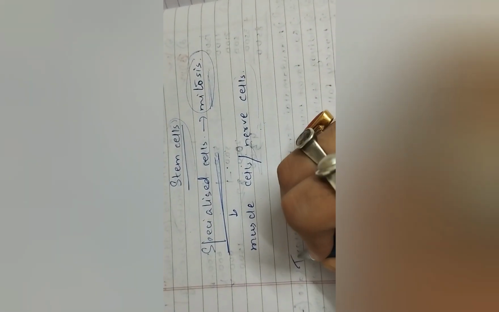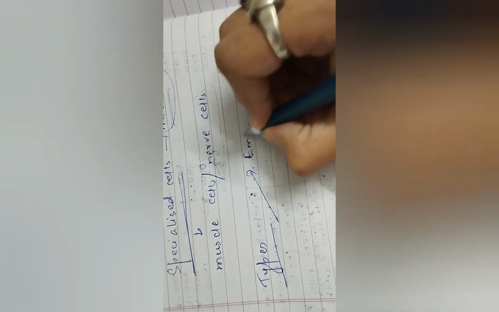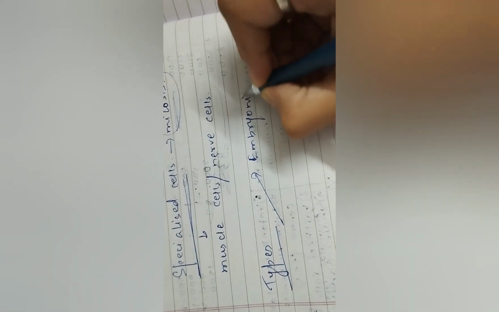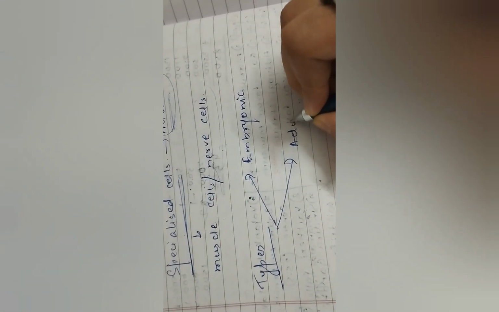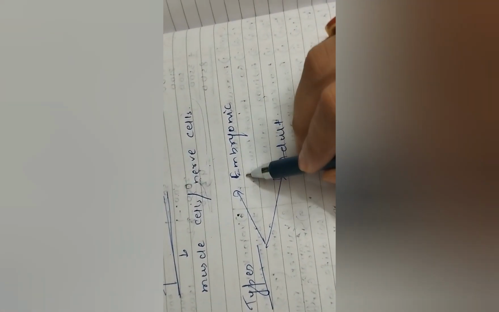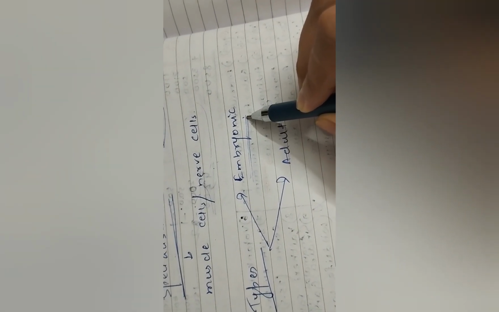They are not general cells, they are specialized cells. So we have two types of stem cells. First one is embryonic stem cells. Second one is adult stem cells. So embryonic stem cells are found in the early stage of embryonic development.